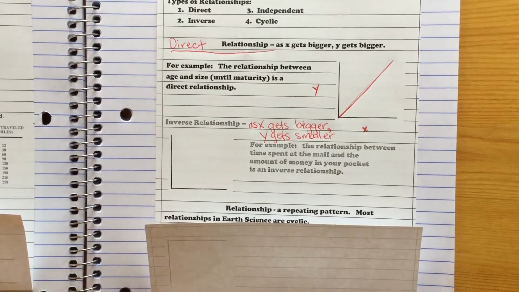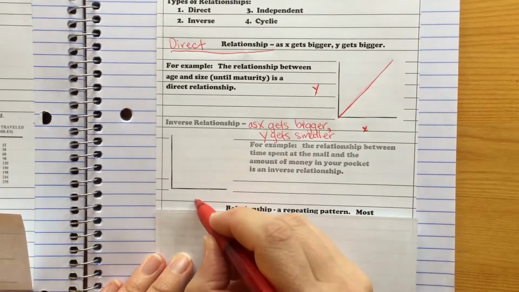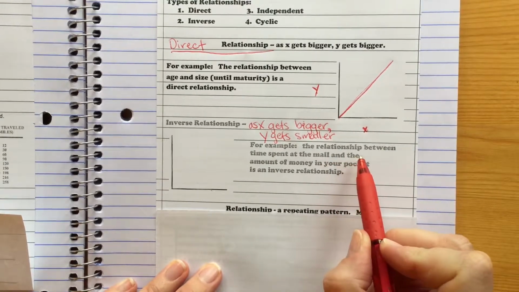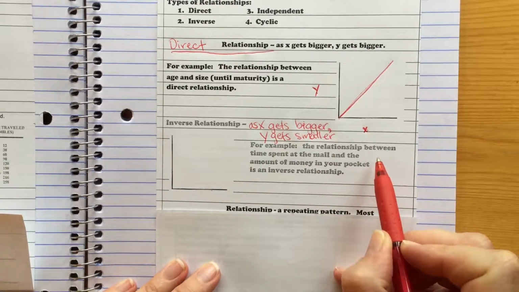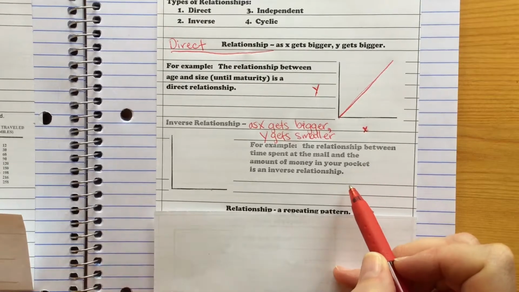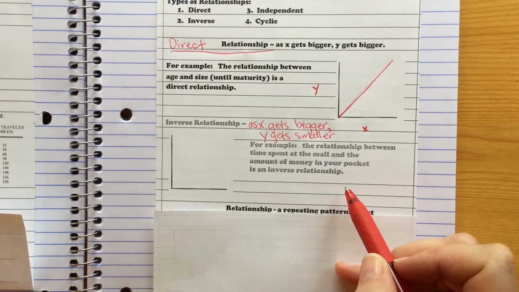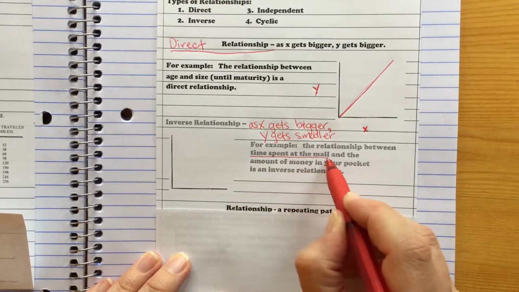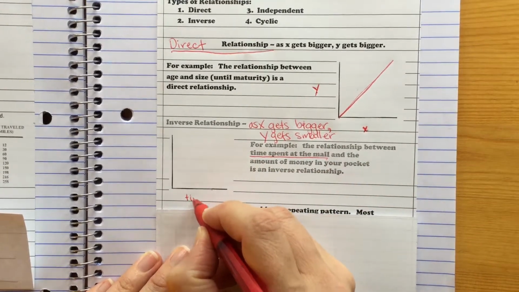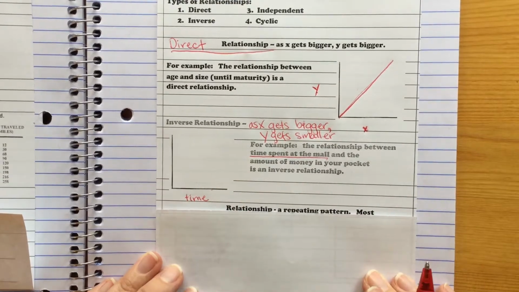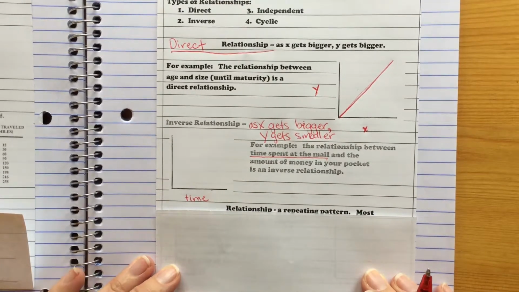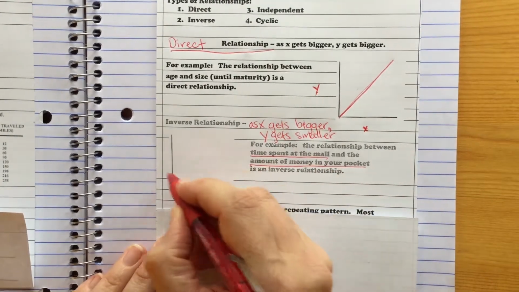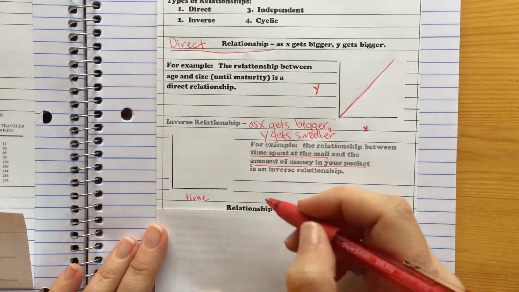Again, x might be down here. In this example, the relationship between the time spent at the mall and the amount of money in your pocket is an inverse relationship. The time spent at the mall might be down here on the x-axis, and the amount of money in your pocket would be over here on the y-axis.